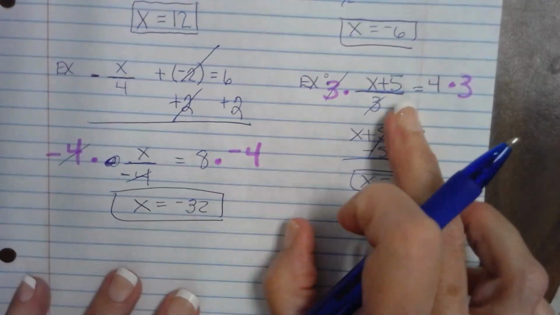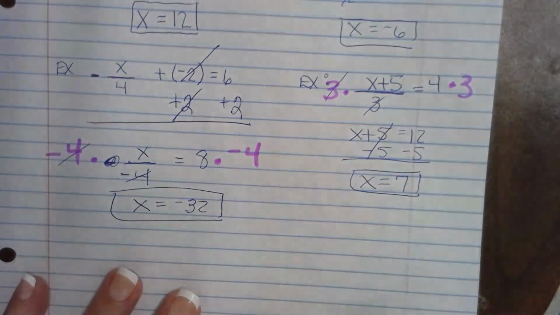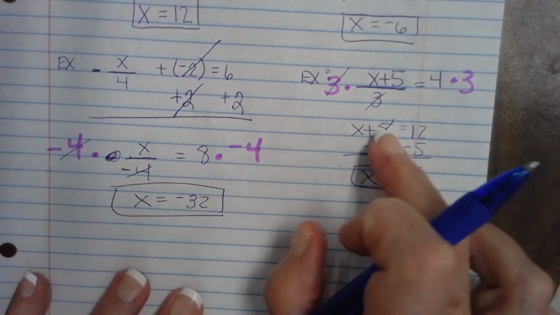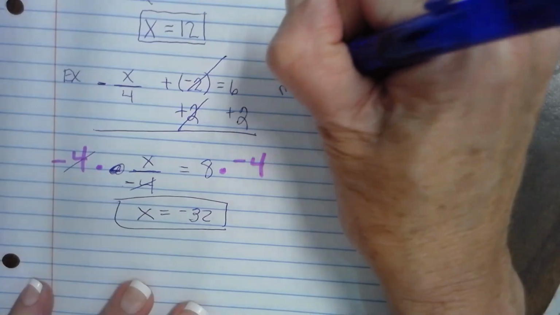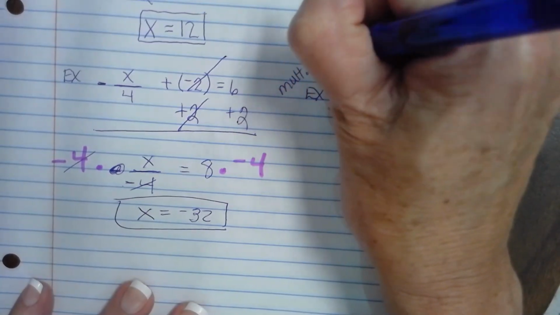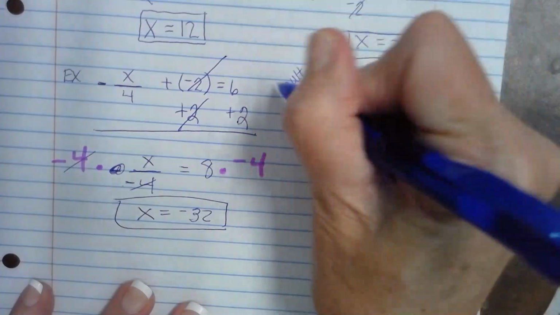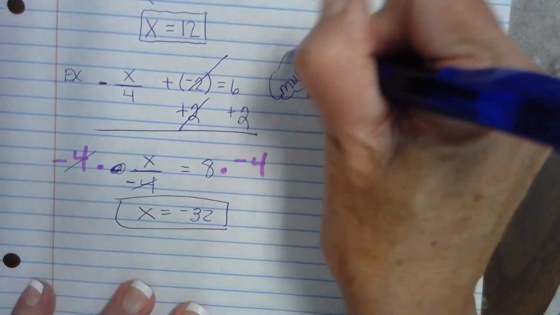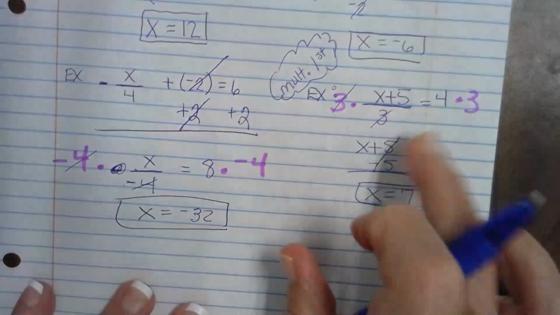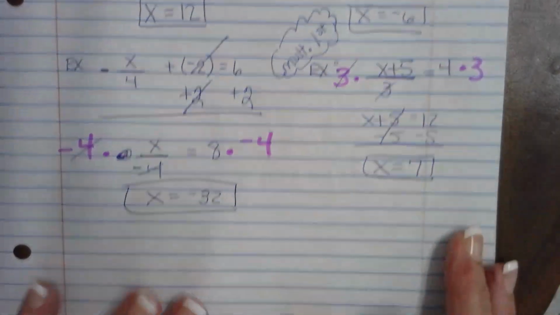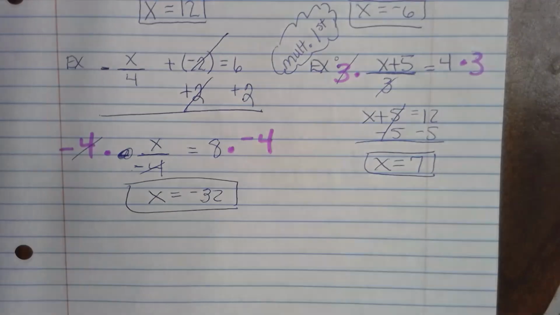So y'all, we multiply first. So on this one, we multiplied first. Some of y'all might want to write a little note there. Now I'm going to tell you, on our activity today, one of these ain't going to be on there. But I just wanted you to have that in your notes in case I throw one at you tomorrow. Okay, we good?